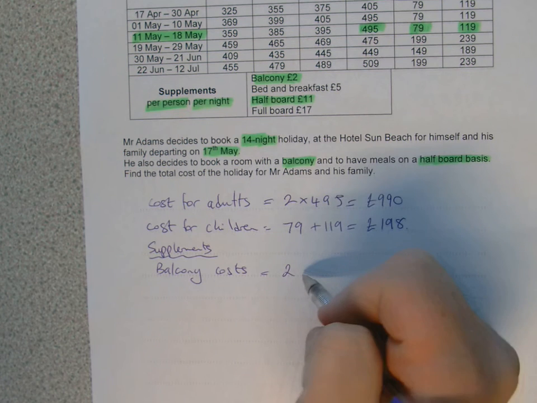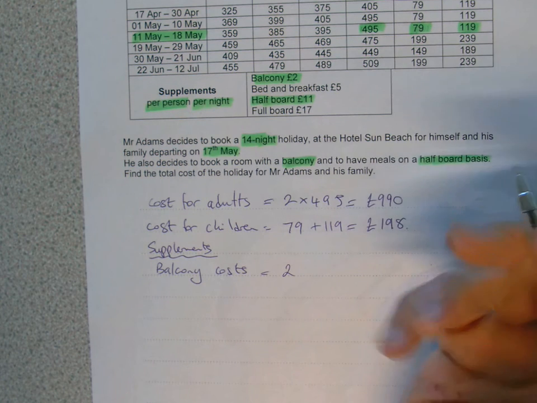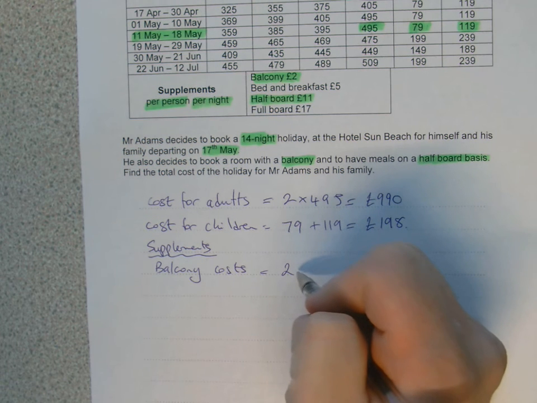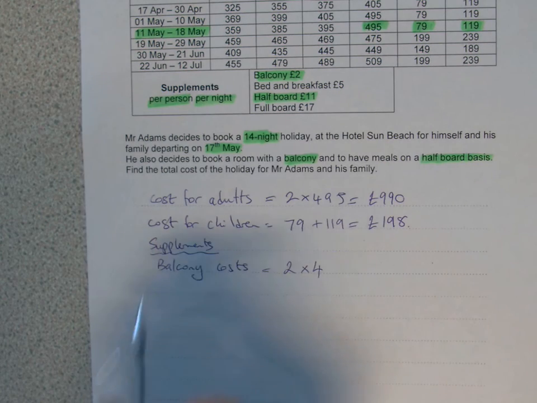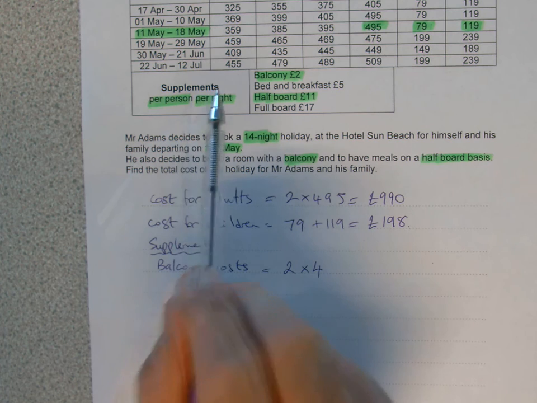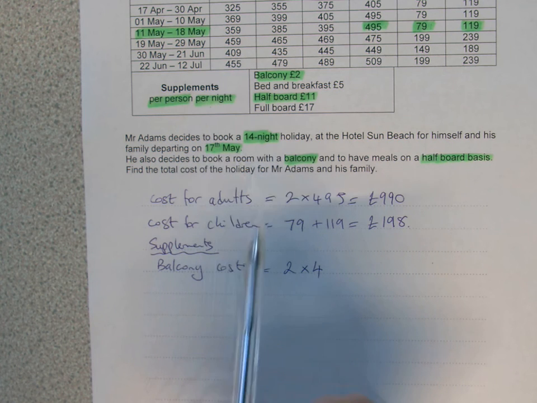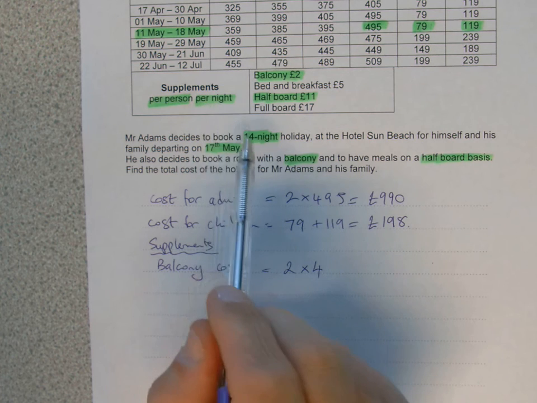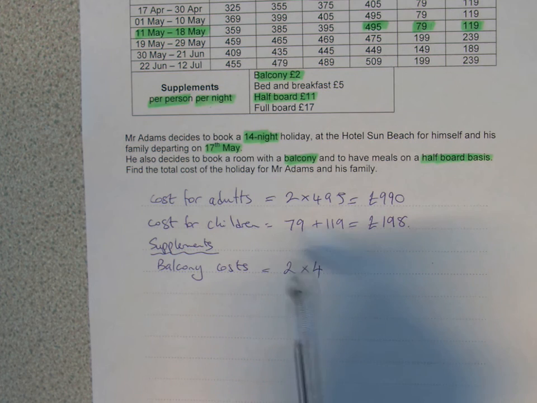So how many people are going? Mr. Adams, his wife, 2 children, so that's 4 people, isn't it? So we've got to multiply the £2 by 4 people, but of course that's per night. Okay, so every night that they stay, they have to pay that. Over 14 nights, of course, we need to multiply this total by 14, if that makes sense.